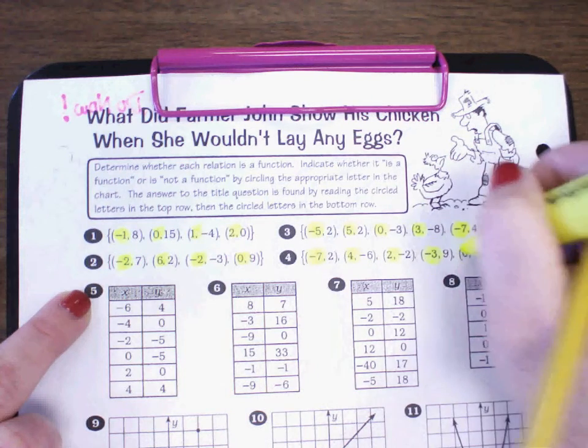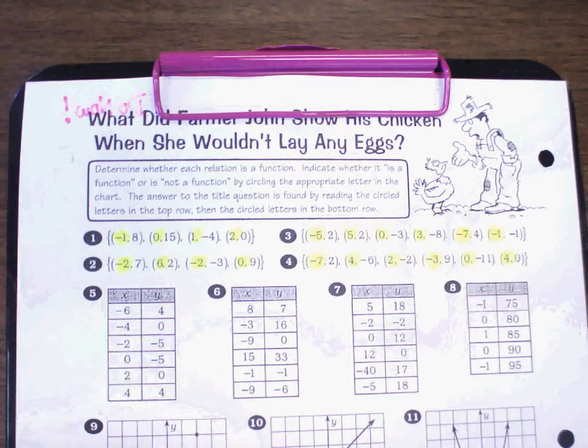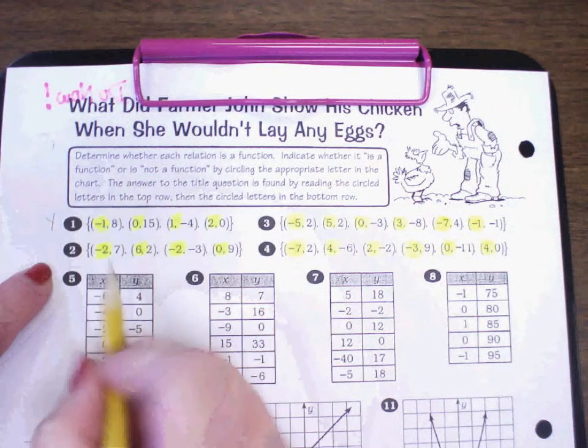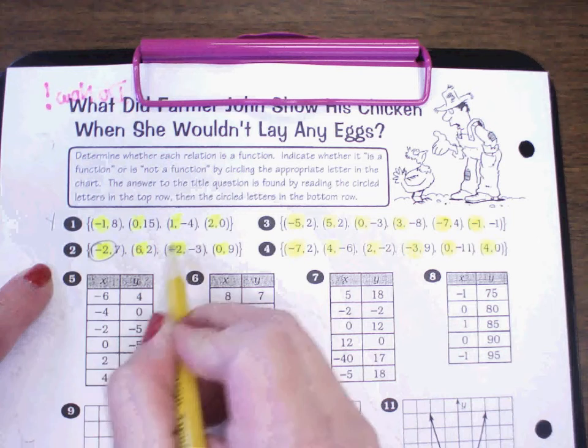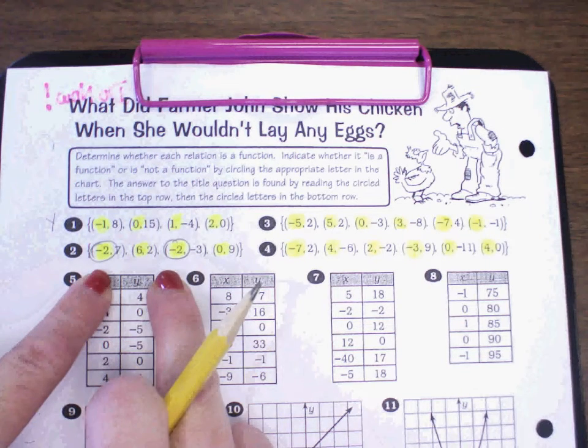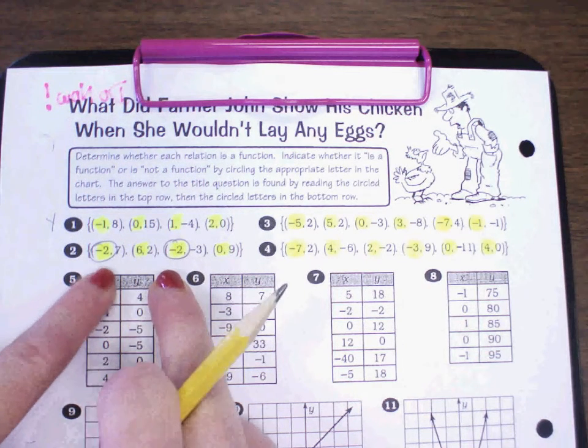All right. Is number 1 a function? Yes. What about number 2? Okay. Why are we saying yes, guys? Come on. It's a no. The -2 appears twice. So you have one element of the domain with 2 different y's. So that would be a no.